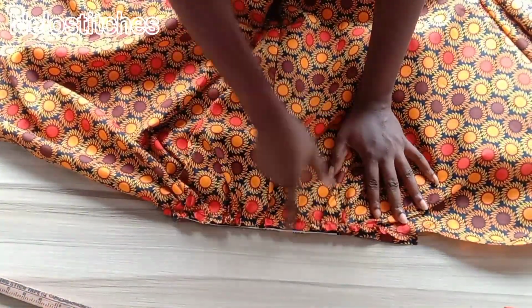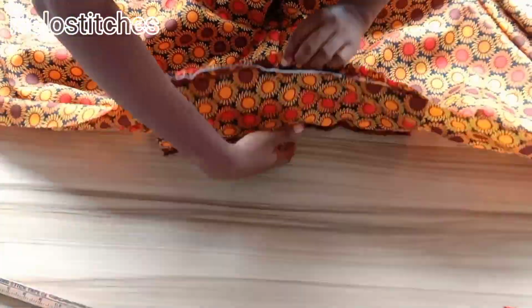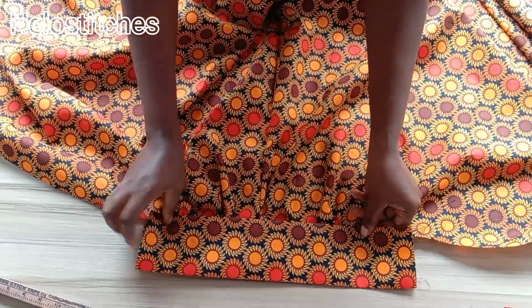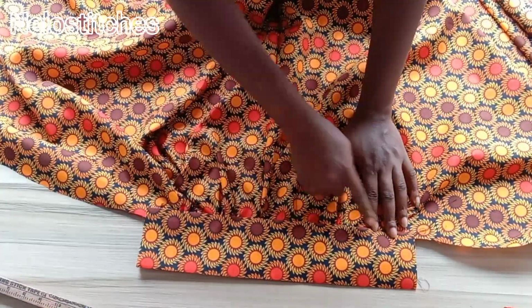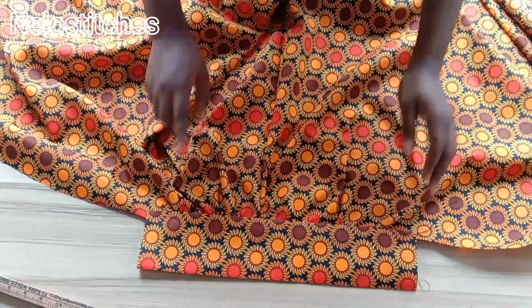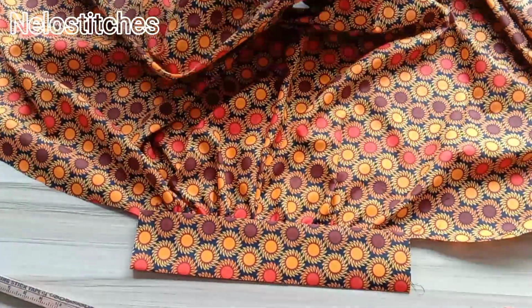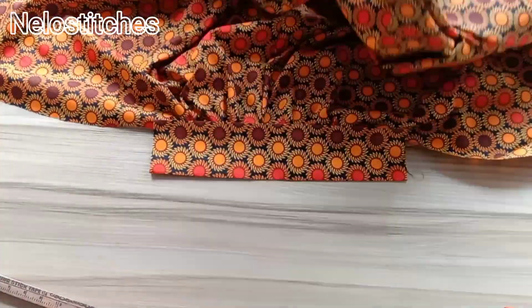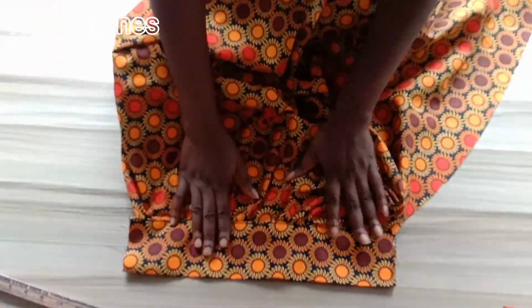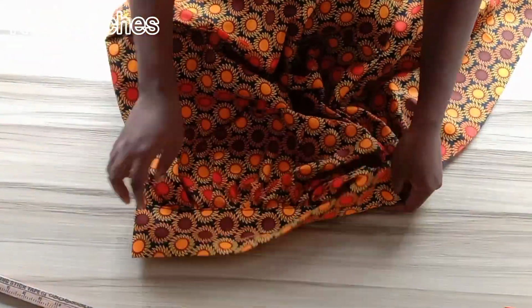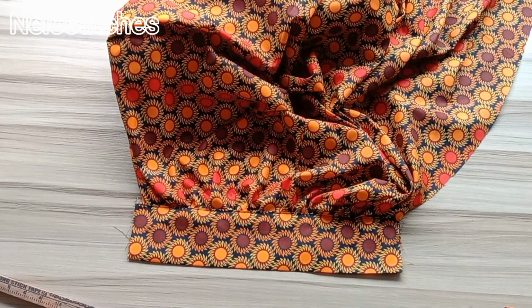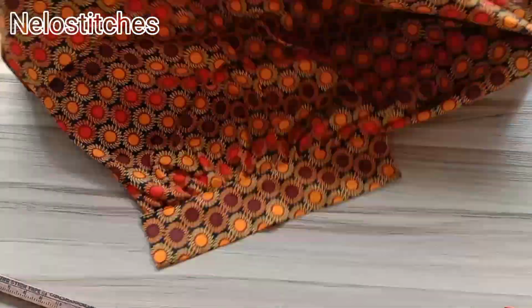Okay, so what I'll do now, remember to place the right side of the band facing the wrong side of the fabric like this, and then you sew. Right side of the band facing the wrong side of the dress, and then you turn it over to the right side and top stitch like so. Okay, the wrong side of the band, just like this one, is going to look like this one. Right side of the band facing the wrong side of the dress, and then after sewing the one side, you turn it over and top stitch on the right side of the dress.